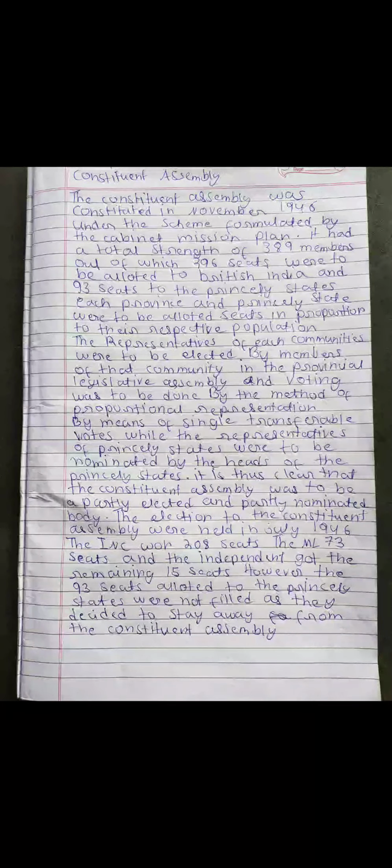So this process of election is known as indirect elections. So remember, when you hear this term, proportional representation by means of single transferable vote, it means it is an indirect election, the process by which the president and vice president are elected in India. All right.